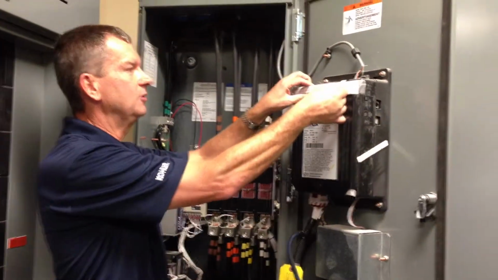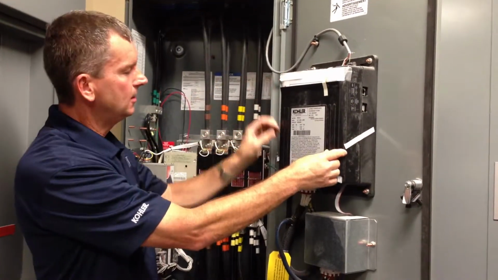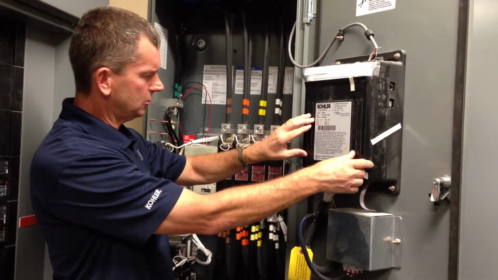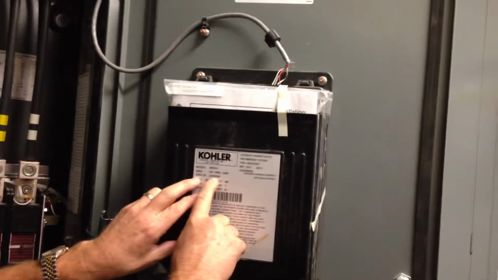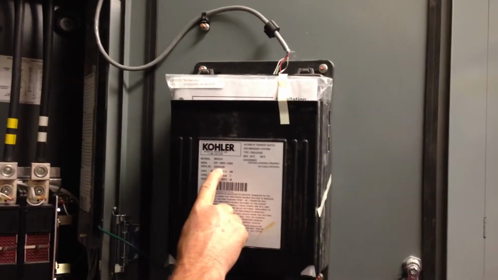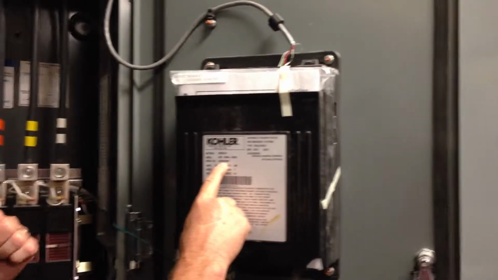The one thing they'll ask you, there's not a whole lot to do here. Here's your manuals. They've still got them left in here. But they'll ask you for a model and serial number. Here's where you pick up that information. There's your model number, that number right there. There's your serial number. So that's the only thing they'll ask you, and then you're good to go. When we go back out, let me show you where it is on the gen set as well. You'll need that for your warranty work.